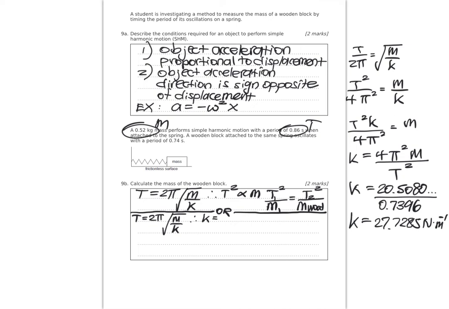I did the scratch work over here on the right margin, and we get a spring constant of 27.7285, and so on, newtons per meter. And then I use that spring constant with the new period to solve for the mass of the wooden block.